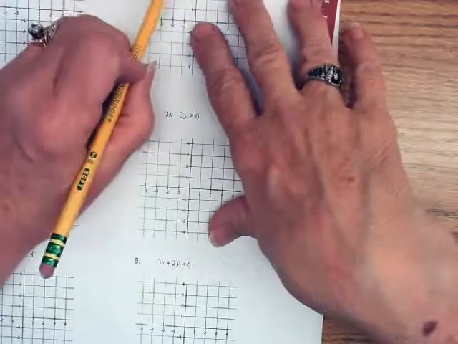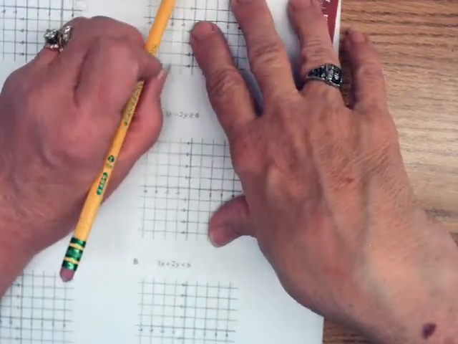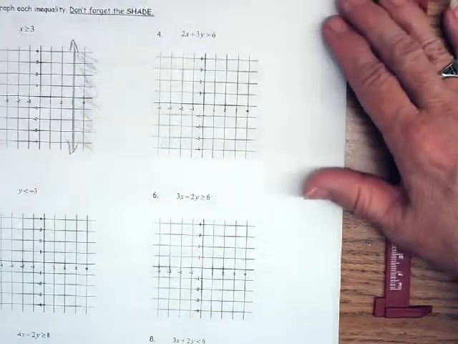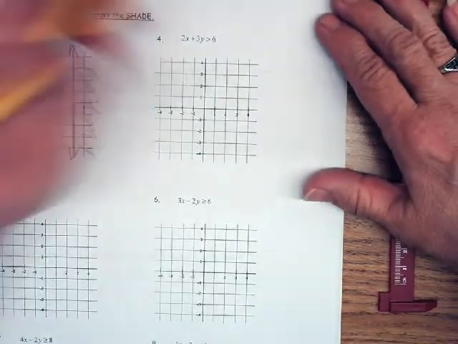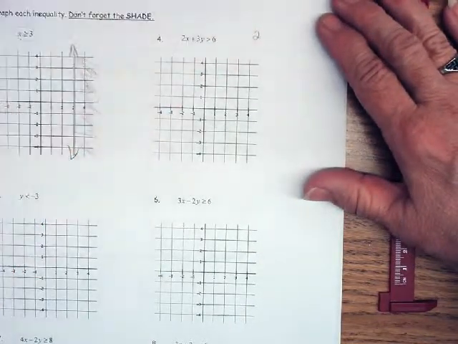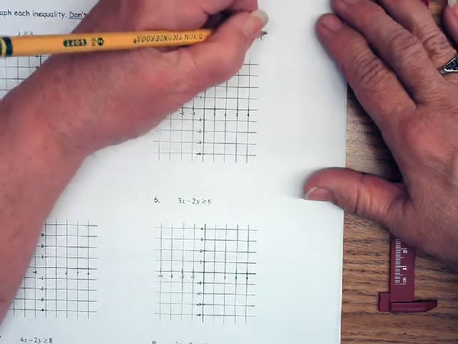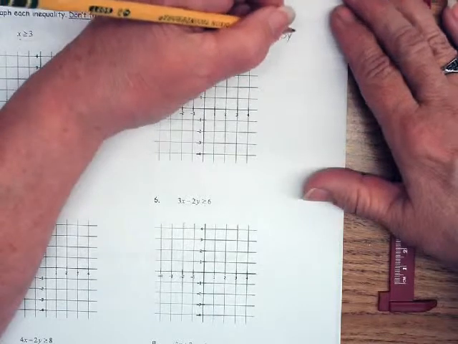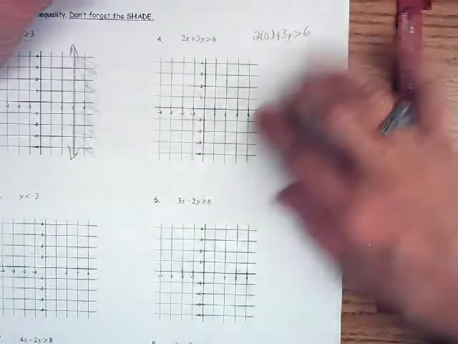This one over here, because 2 will divide into 6 evenly and 3 will divide into 6 evenly, we're going to find the x and the y intercepts, which is what we did before. So if we put 0 in for x, 2 times 0 plus 3 times something is greater than 6.